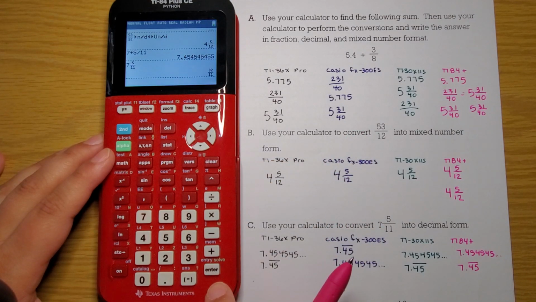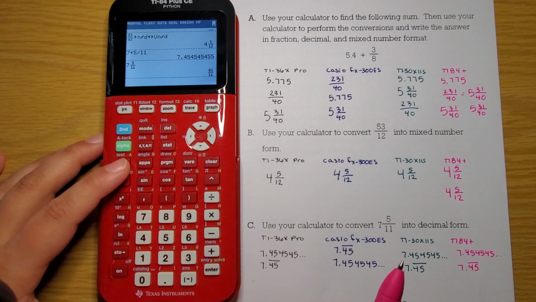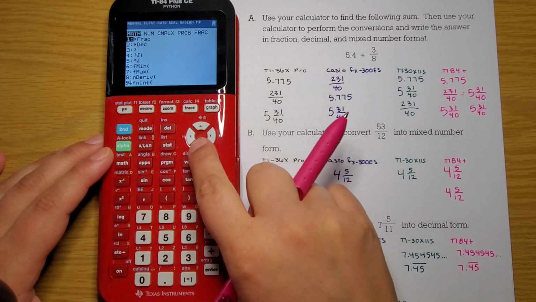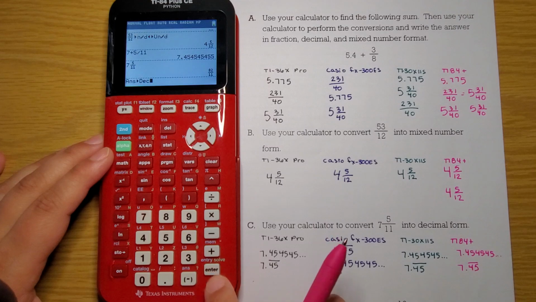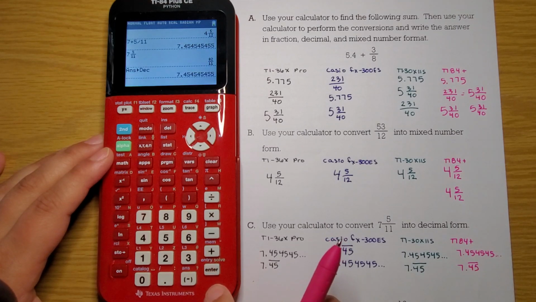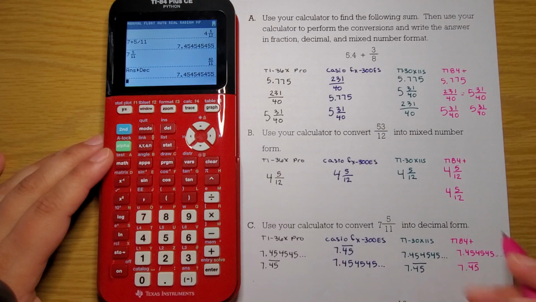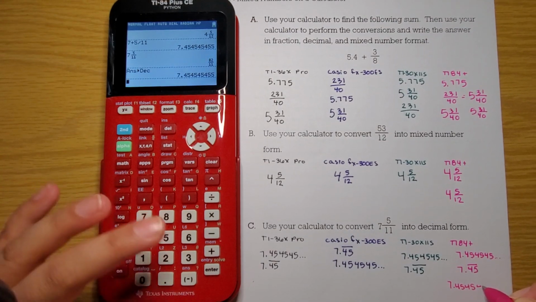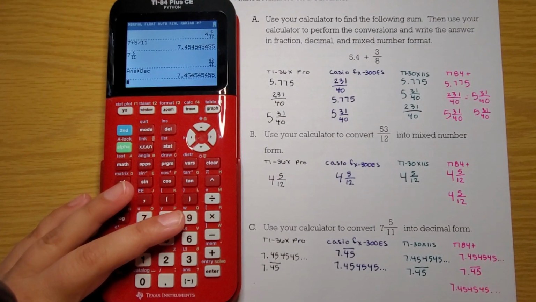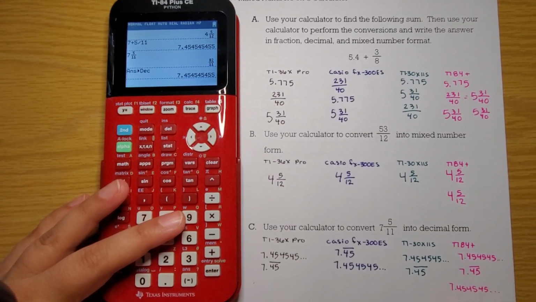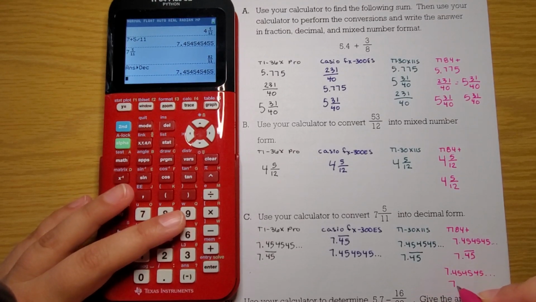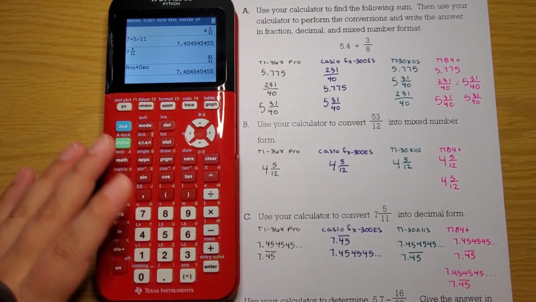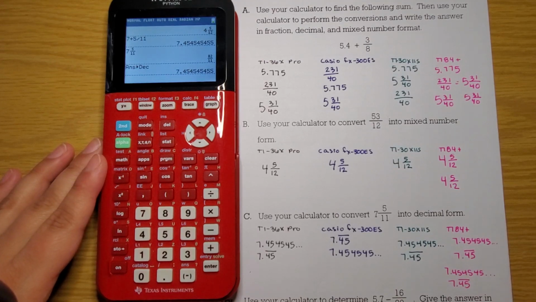When I hit enter, it's going to put it as an improper fraction since that's the form it prefers. Then I can go to Math and choose option 2 to go into decimal format. And then we can press enter and we get the same answer. We get 7.454545. And we can rewrite that as 7.45 with a line over the 4 and the 5 because both of those digits repeat.